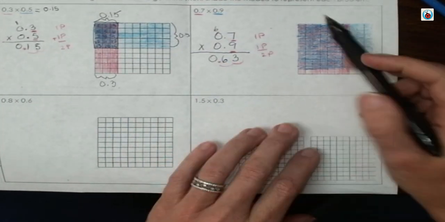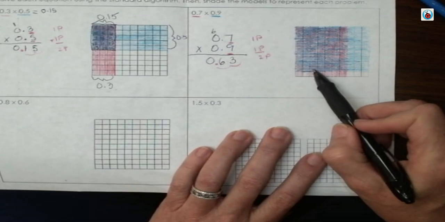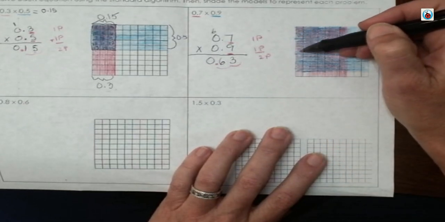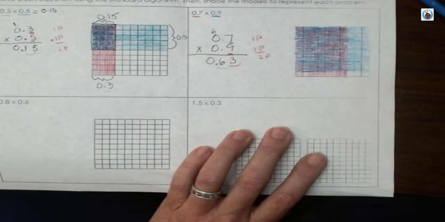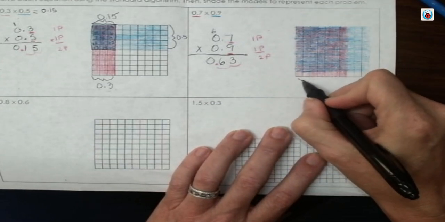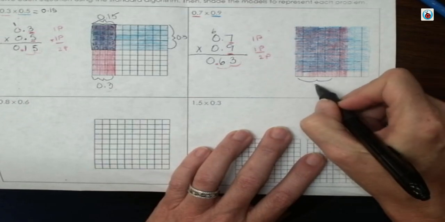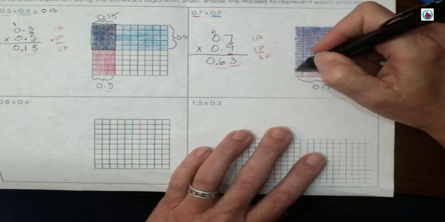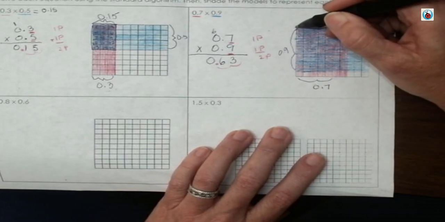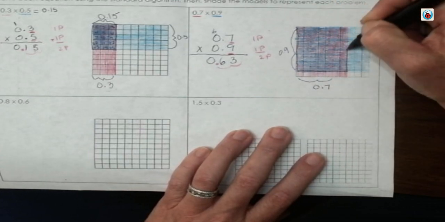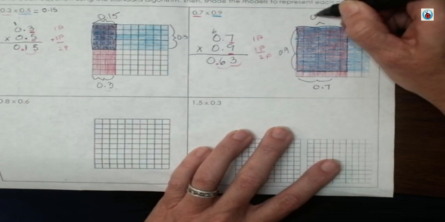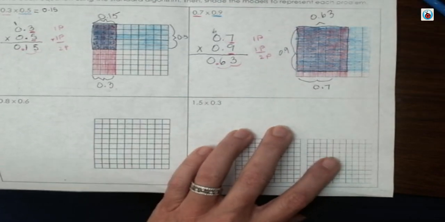So let's label all the parts here. And this is 1, 2, 3, 4, 5, 6, 7. 1, 2, 3, 4, 5, 6, 7, 8, 9. So that's good. Okay. This is my 7/10. This is my 9/10. My answer is all of it together, which equals 63/100. That double shaded part.